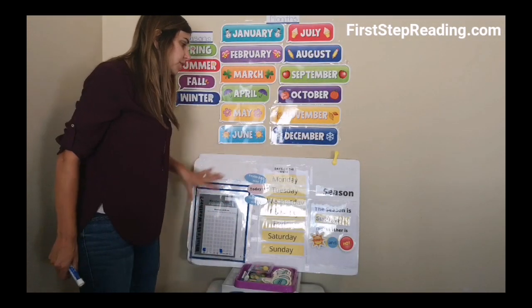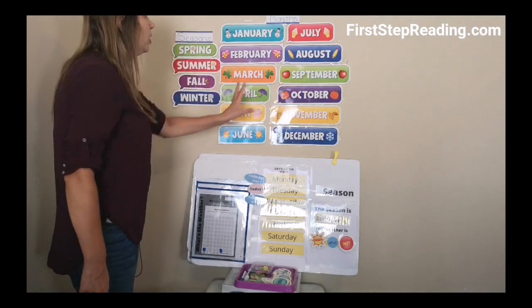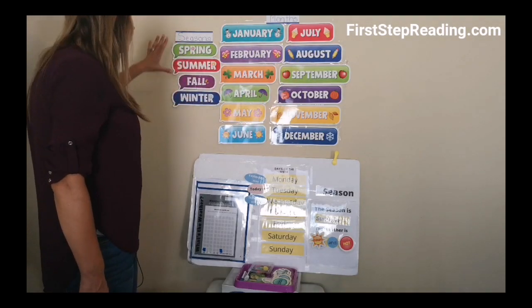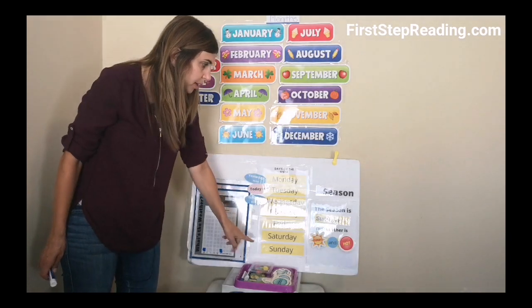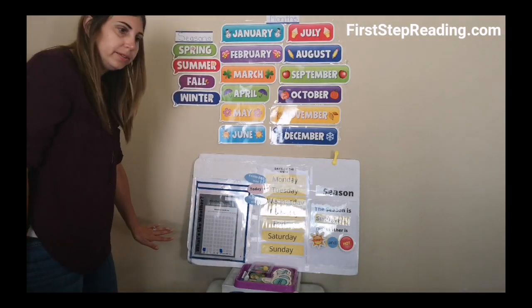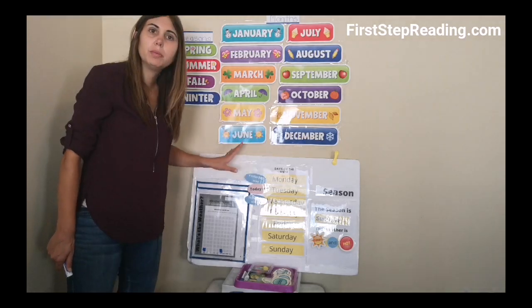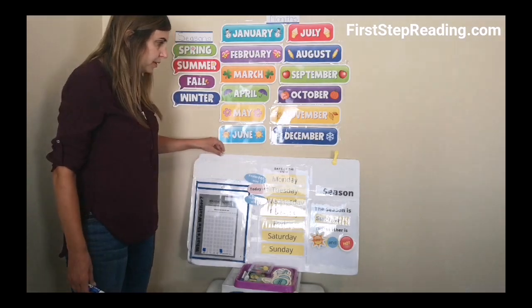So we just finished our calendar. We talked about the months, the 4 seasons, the 7 days of the week, and the weather. So now we're going to move on to math.